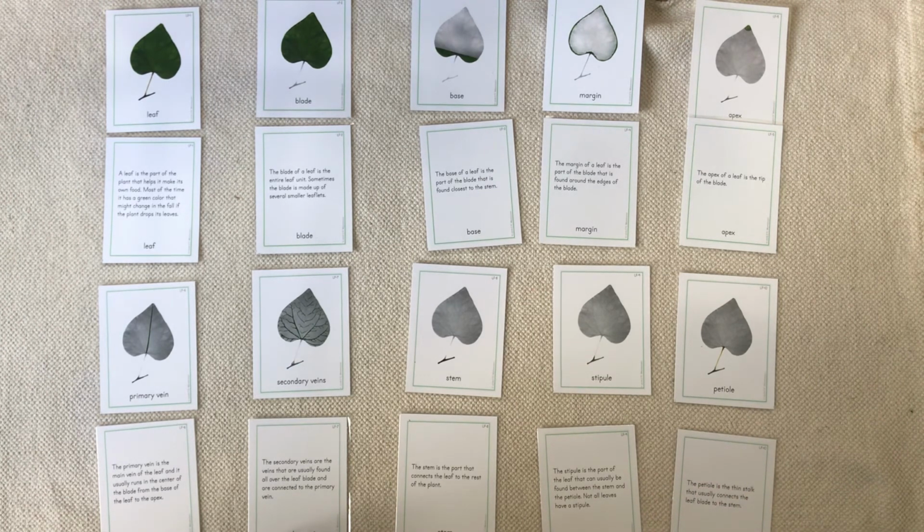I have included a diagram for you to look at, and I encourage you to make some drawings of leaves that you find around your home and in your backyard. And you can use this vocabulary that we've just learned to label the parts of your own leaf.